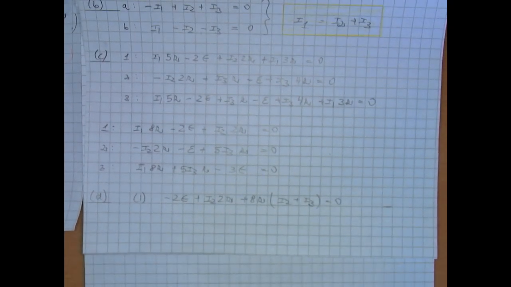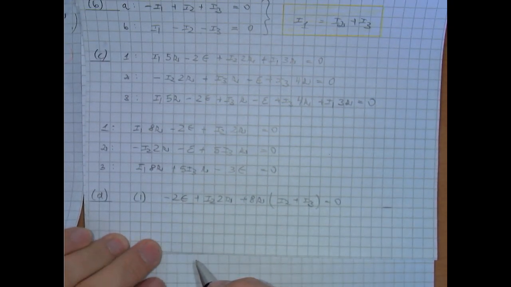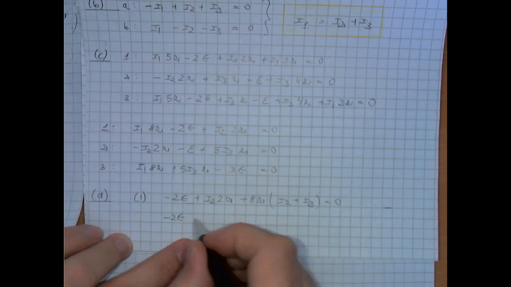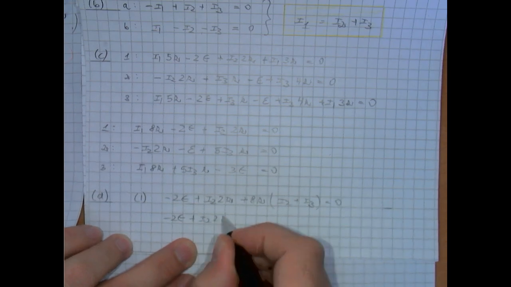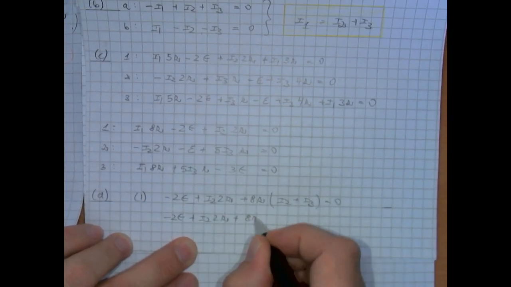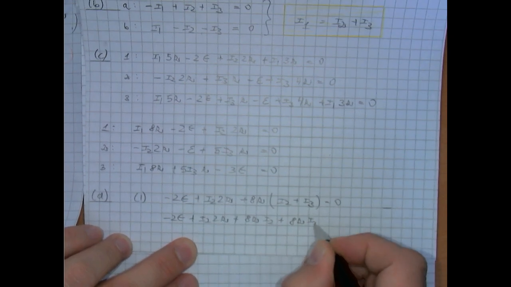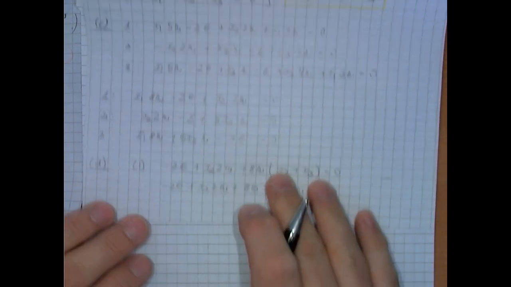So now I can rewrite this as minus 2 epsilon plus I2 2r plus 8r I2 plus 8r I3 equals 0.